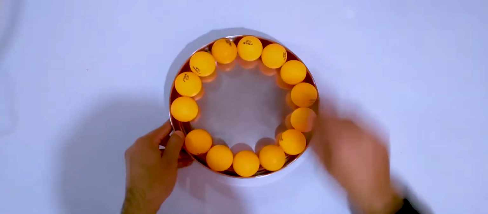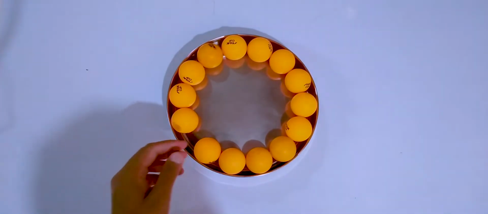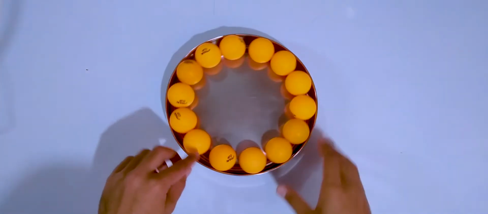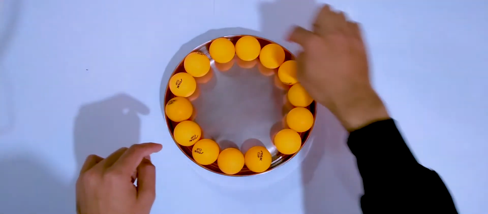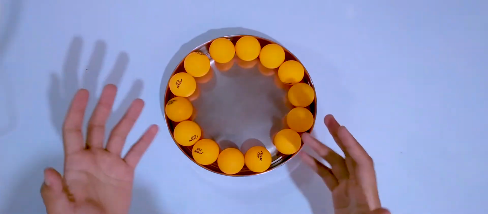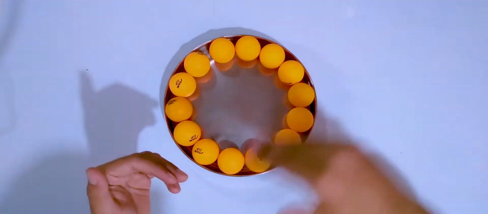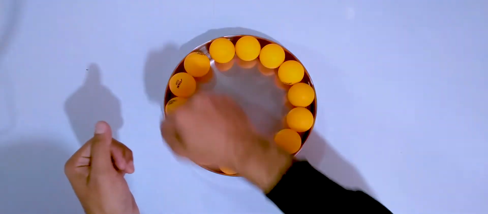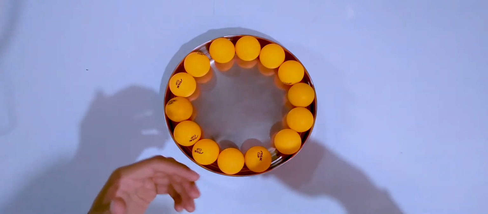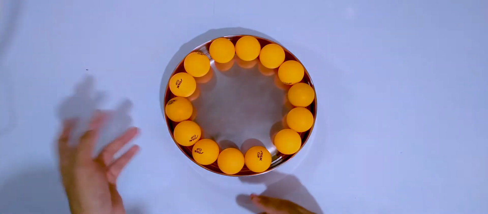So here I have a very simple arrangement to explain the difference between direct current and alternating current. So direct current is, for example, let's say this is a simple path here, a closed loop, similar to the path of electrons in a closed circuit. So let's say this is my closed circuit, and these table tennis balls represent the electrons in the current carrying wire in the loop.